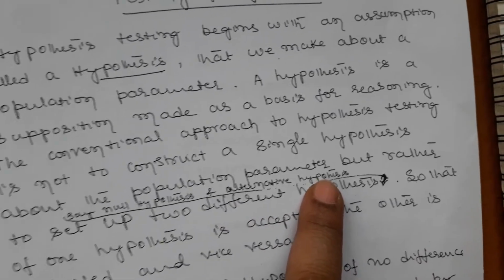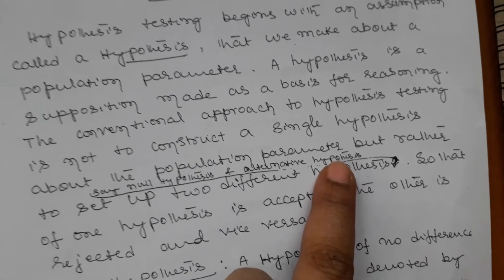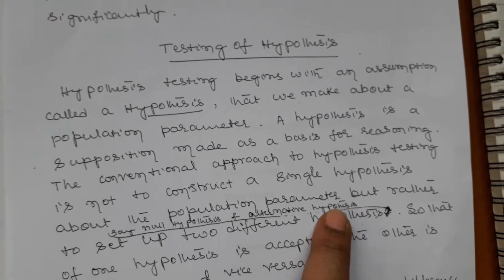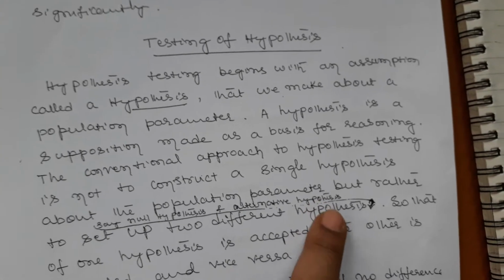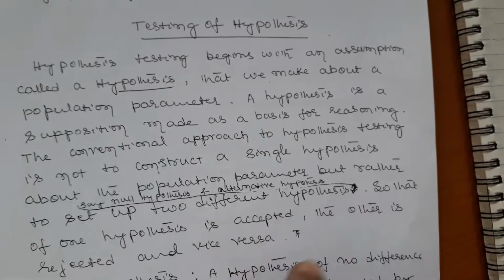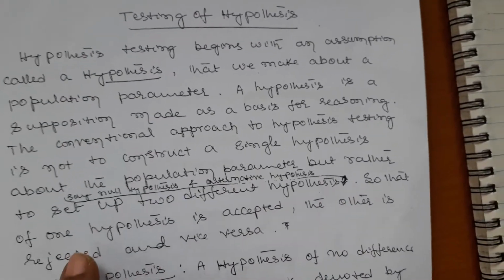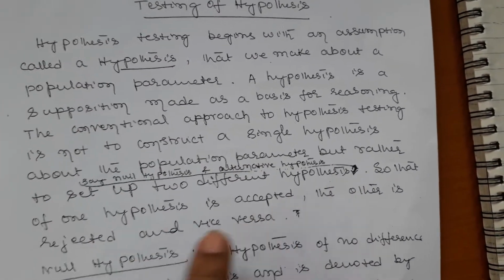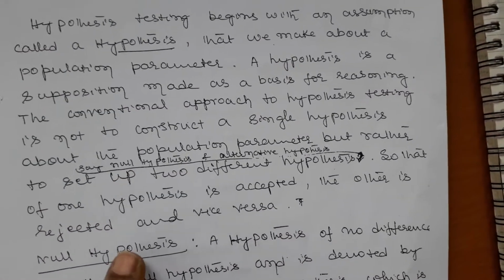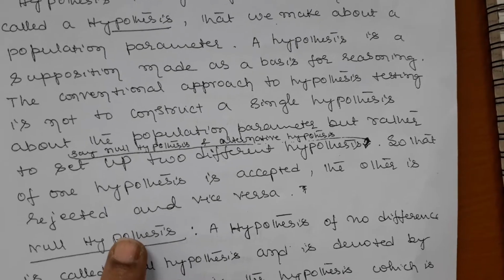If you open any textbook, while solving a problem by using testing of hypothesis, they consider these two assumptions. Then it is easy to proceed, because if one assumption is accepted, the other assumption is rejected.